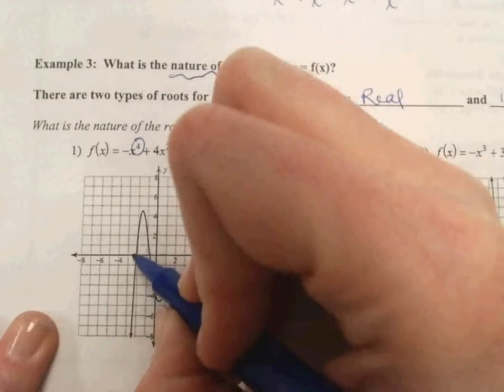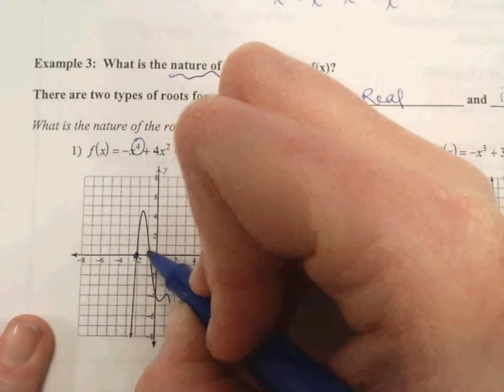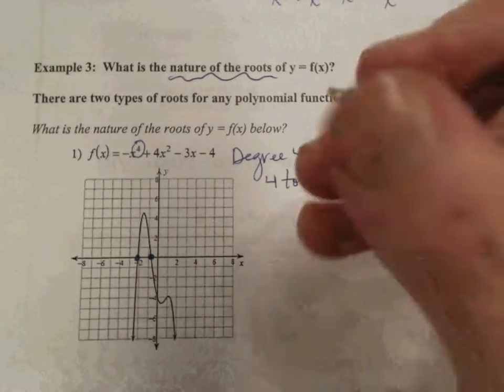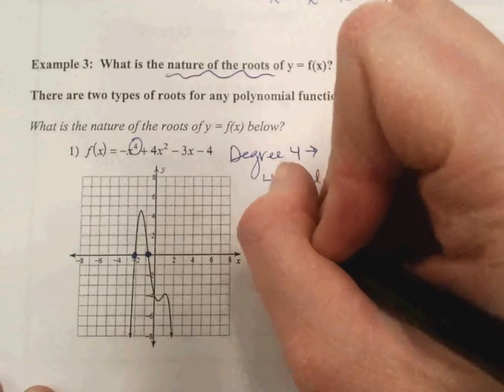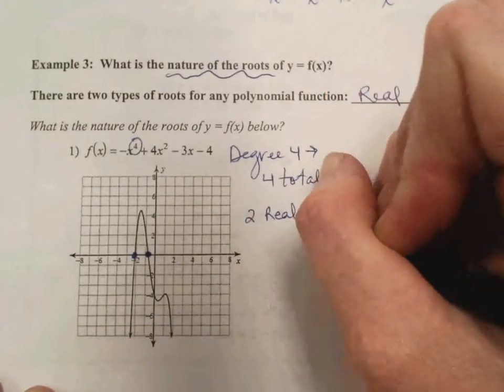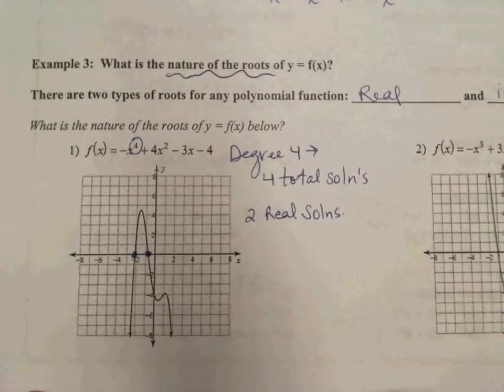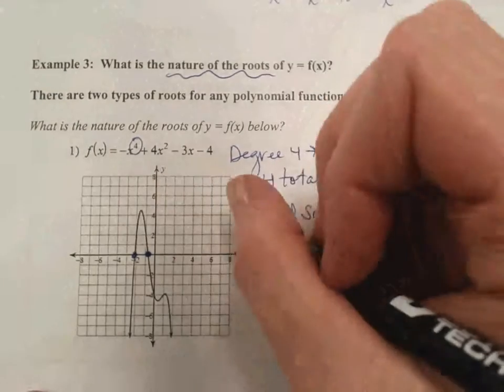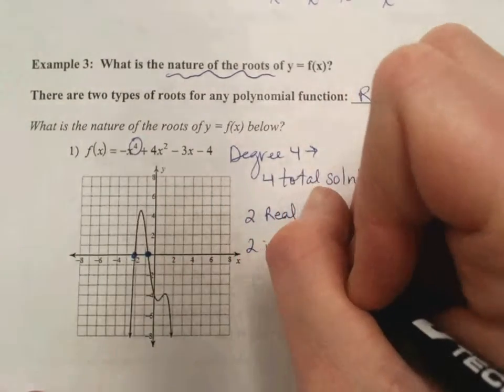When I look at my graph, I can find my real solutions by seeing how many times it hits the x-axis. So there's actually just 2 real solutions. So that means there would then be 2 imaginary solutions.